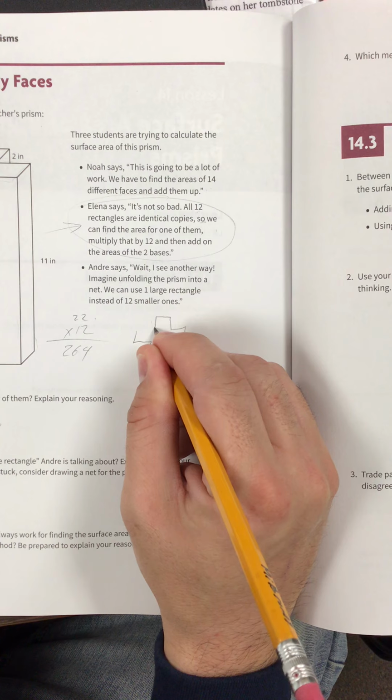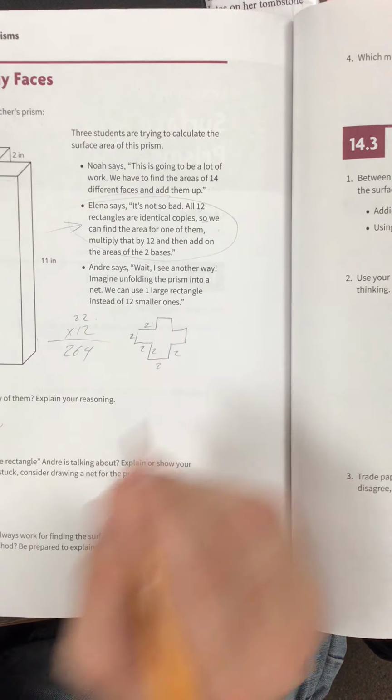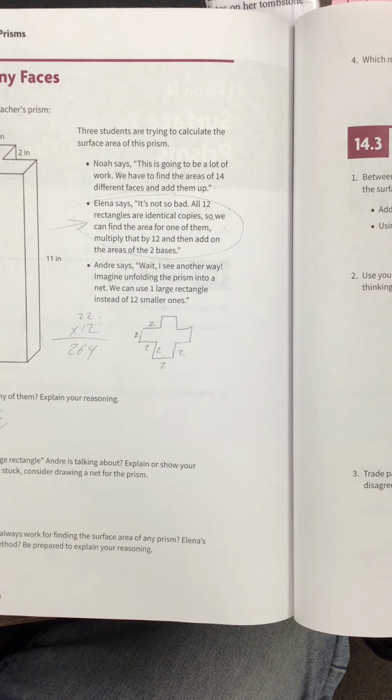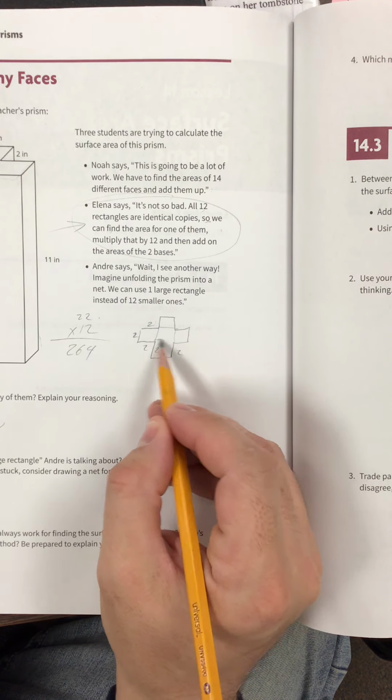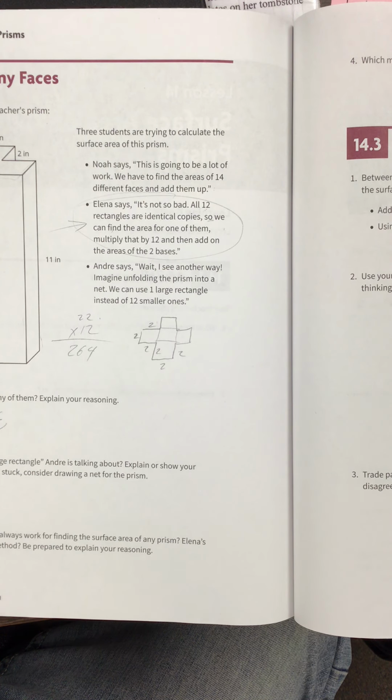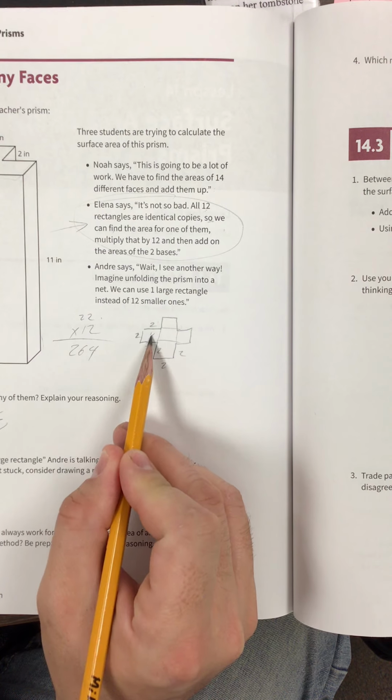Now the other thing I've got to figure out is my plus sign. That's my top and bottom, my bases. Again, every side is 2. You can label as many as you want. What is the area of the top and bottom? Well, again, we can just split that up very nicely. Each little square is 2 by 2, so 4.